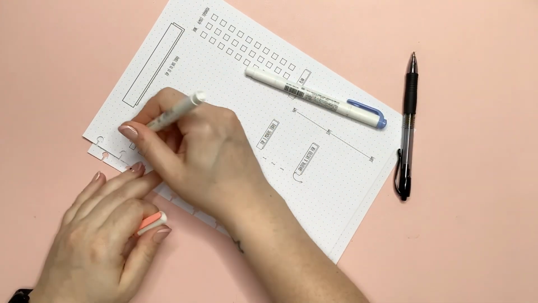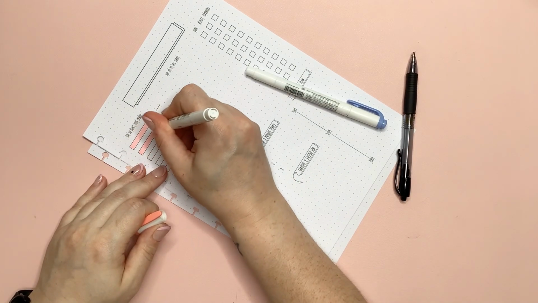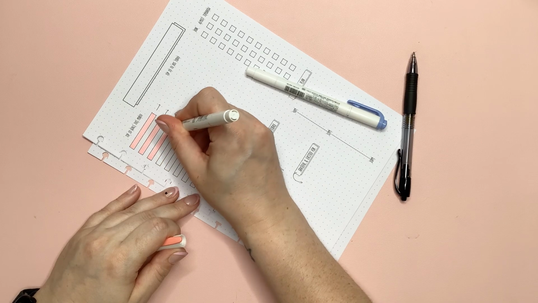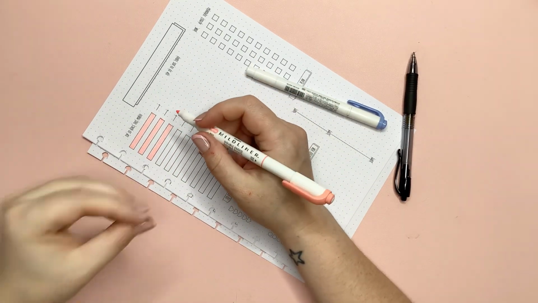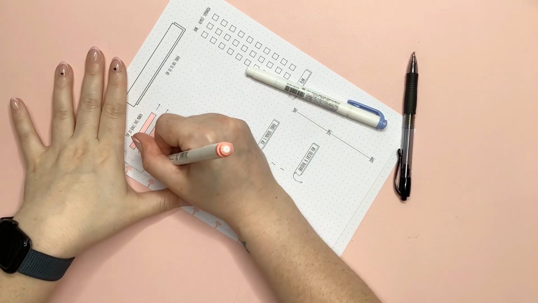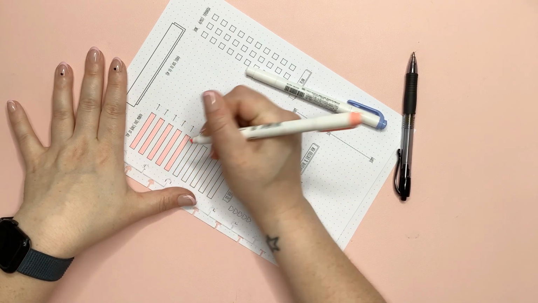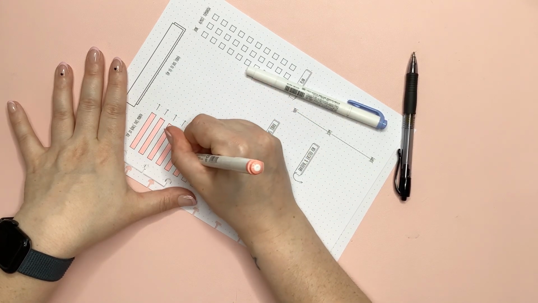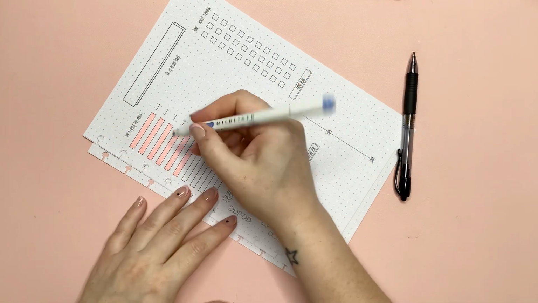So let's just take 2 random colors. We're going with this. I am going to be using the pink for my home goals. And what I have been doing is I have been doing 6 for home and 4 for work. 1, 2, 3, 4, 5, 6. And then we're going to use this blue.